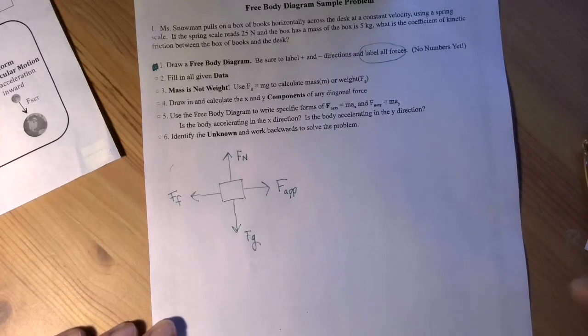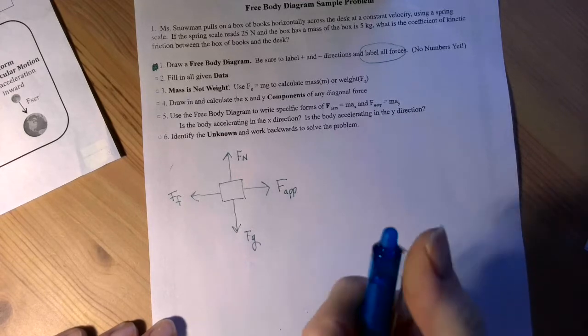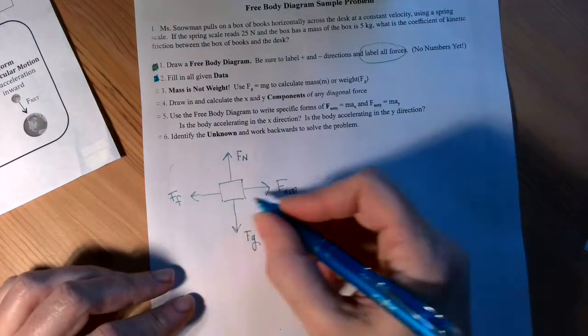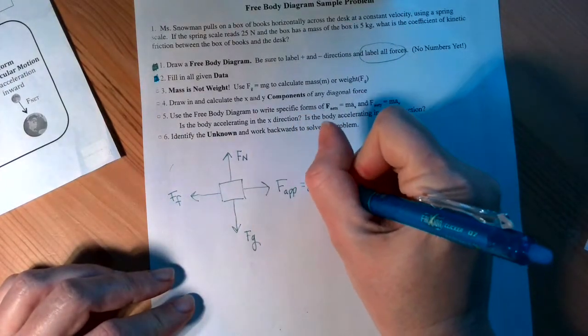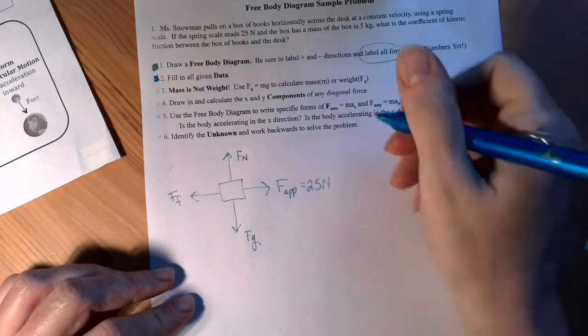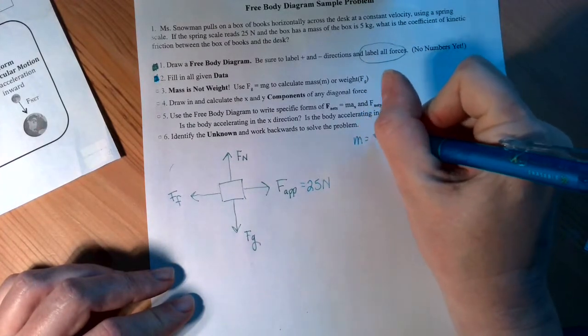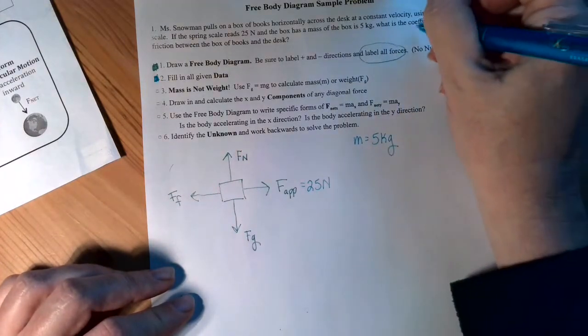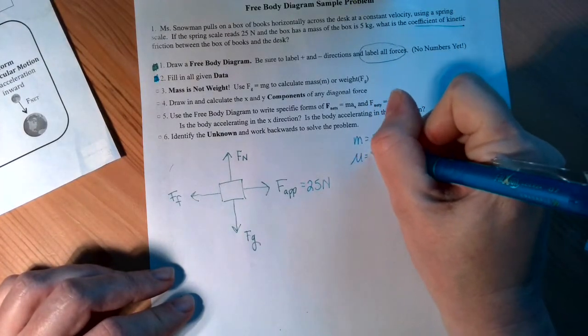Okay, I'm going to do it in maybe turquoise. I don't know. Here we go. Okay, so what are the data? Well, we know the spring scale is 25 newtons. We know the mass of the object is 5 kilograms. All right, we're looking for the coefficient of friction.